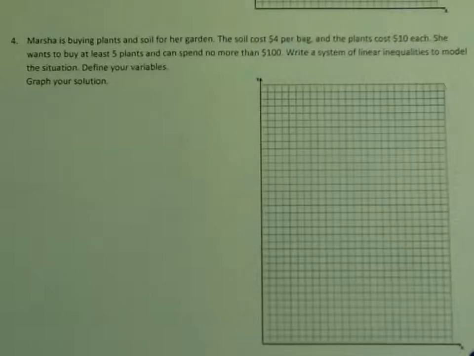So here is a linear programming problem, which means it is a system of inequalities, but it's a word problem. So what we're going to do is use the words to make two inequalities, or maybe more than two inequalities, and then we're going to graph them, and then we're going to use the graph to interpret the data. So Marsha is buying plants and soil.